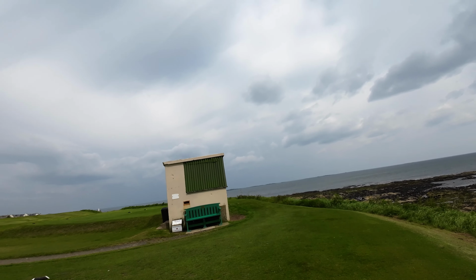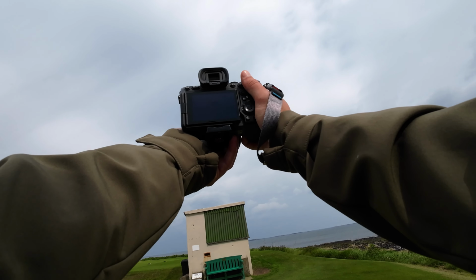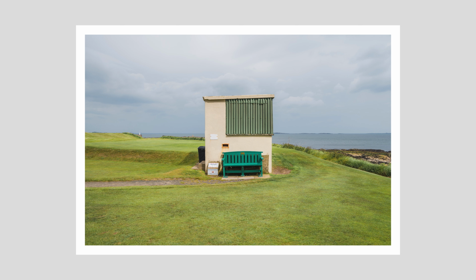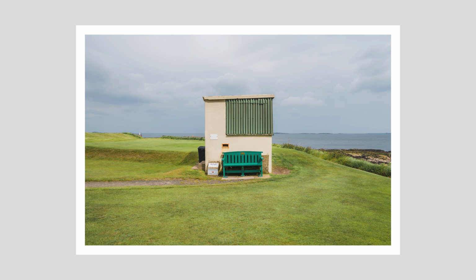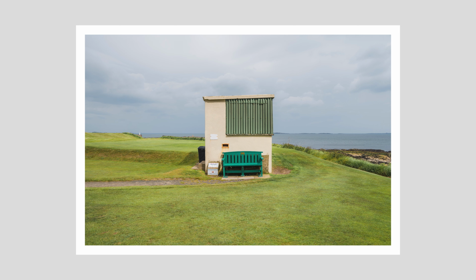I then decide to come around the other side and get a shot of the side with the bench on. I mean, this would be awesome if there was like a golfer or something sat there, but it was an absolutely dead slow day. So again, shame about the bin on the left hand side, but I'm not going to clone it out for these examples. I'm going to try and leave the images as true as they possibly are. So again, nice minimal shot there. I like the green on green with the bench and the metal bit on the little hut there. So that turned out pretty nice, and I'm pretty happy with those two.